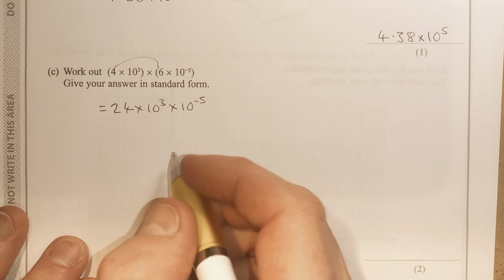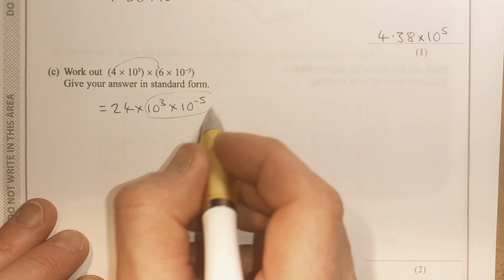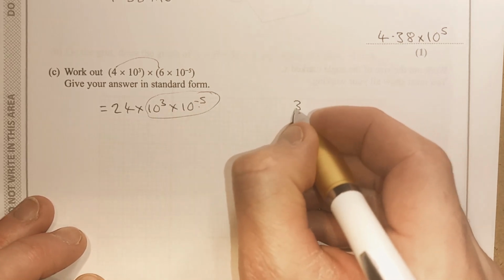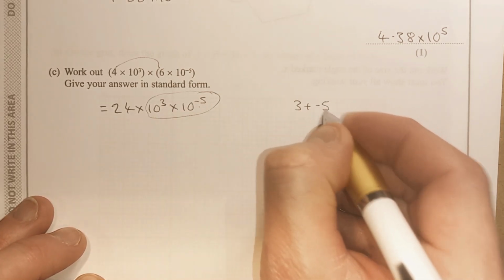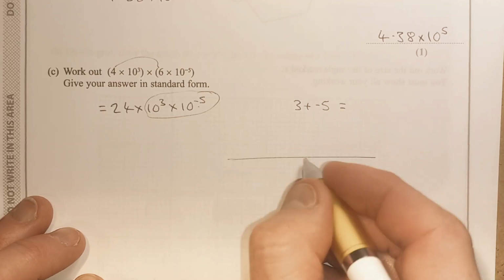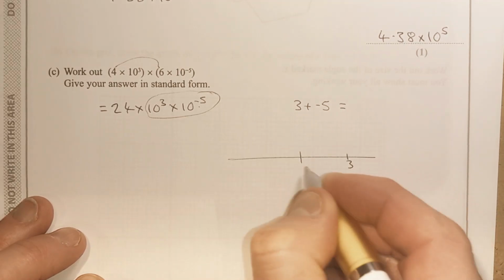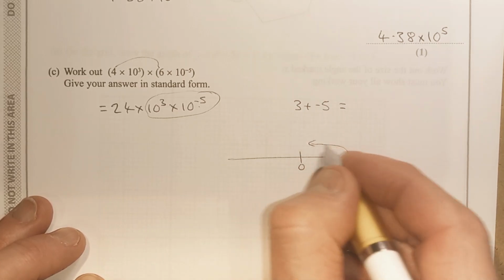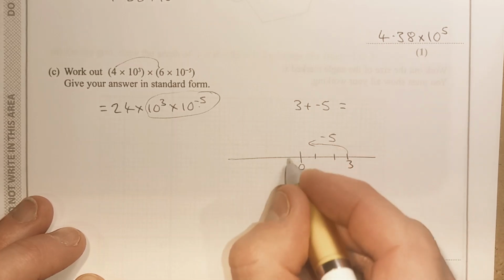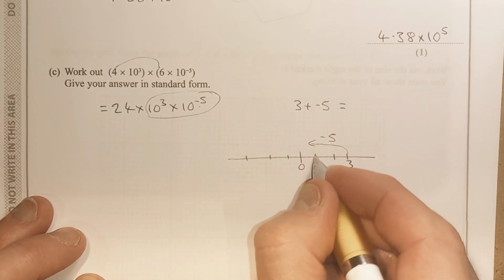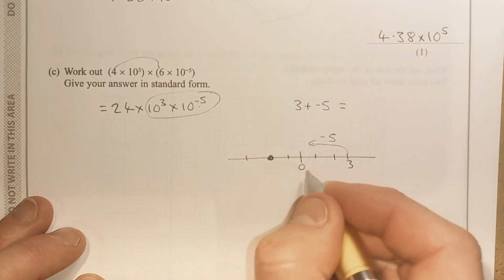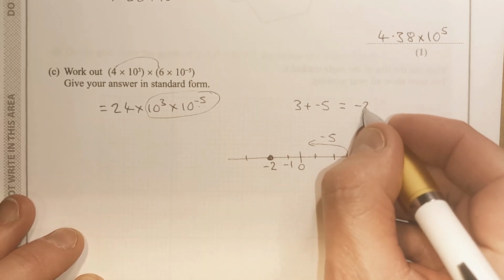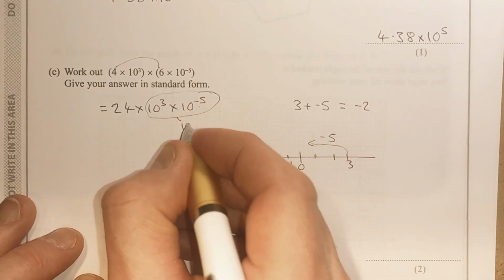Now, hopefully you remember from your indices rules, when you've got two numbers that are multiplying together with different powers, you add the powers. So we've got 3 plus minus 5. So on the number line, we've got 3, that's 0. We're adding minus 5, so that means we're actually taking away 5. Let's draw some lines on here. So it'll be 1, 2, 3, 4, 5. So it would take us here. That'll be minus 1. So it's going to take us to minus 2. So all of this can be written as 10 to the power minus 2.